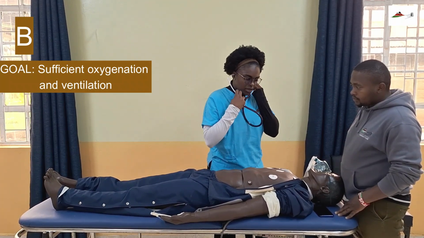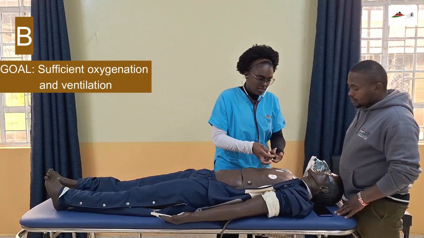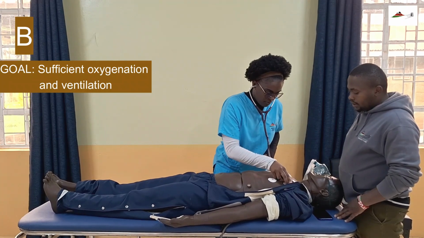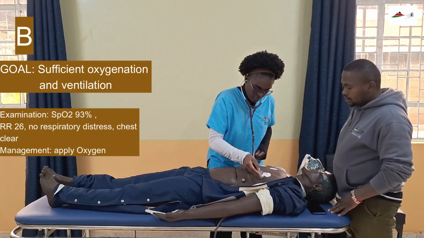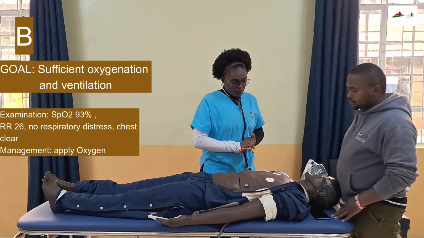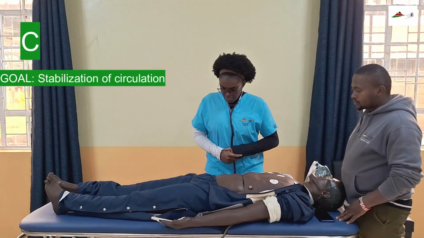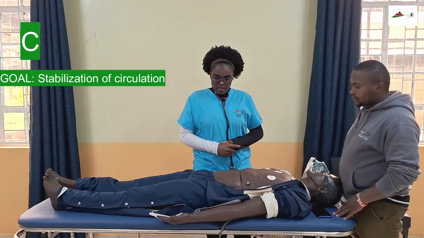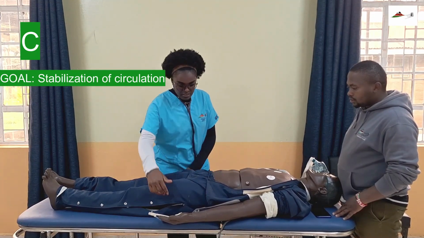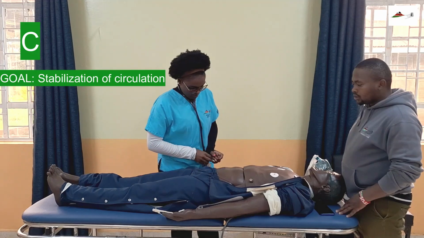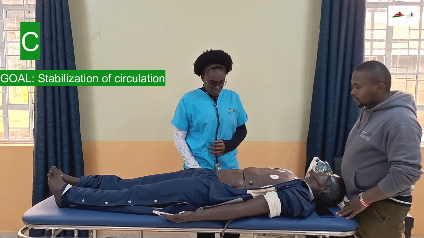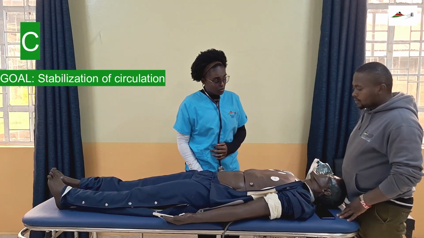Alright. So I'd like to auscultate his chest. Okay. Clear. Good air entry. Clear. Clear. Okay. I'm comfortable with B. Next, I'm going to check for John's circulation. Okay. I'll start by checking if there's a temperature gradient. Yes, the hands are cold. They are cold. Okay.